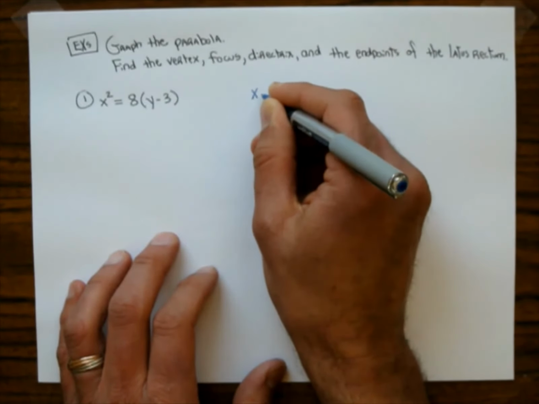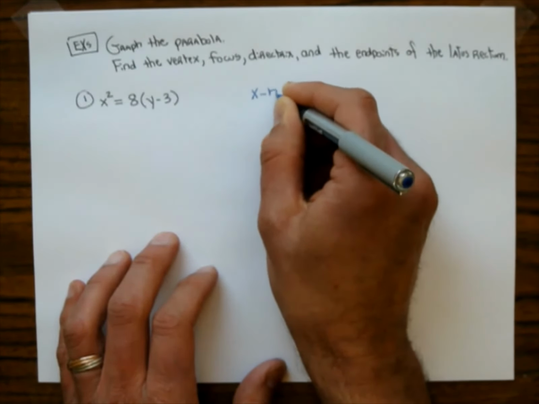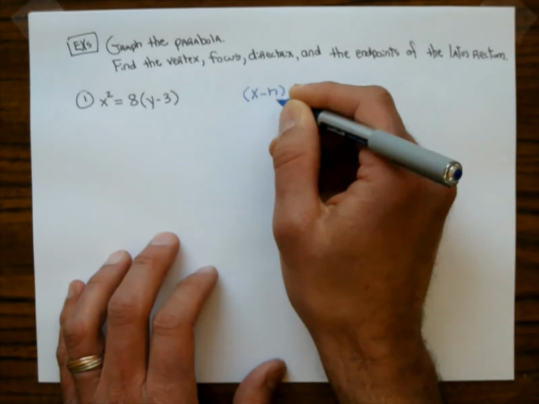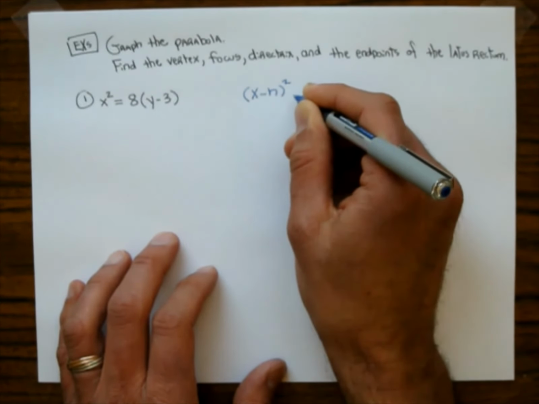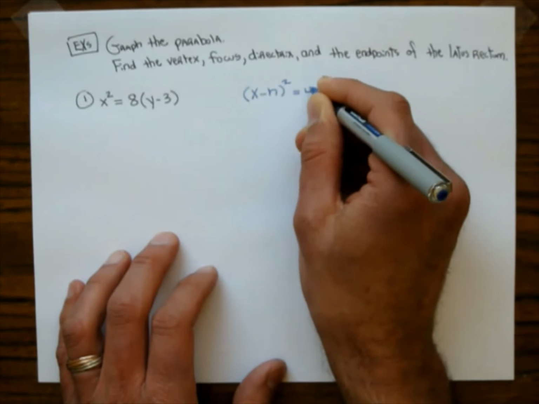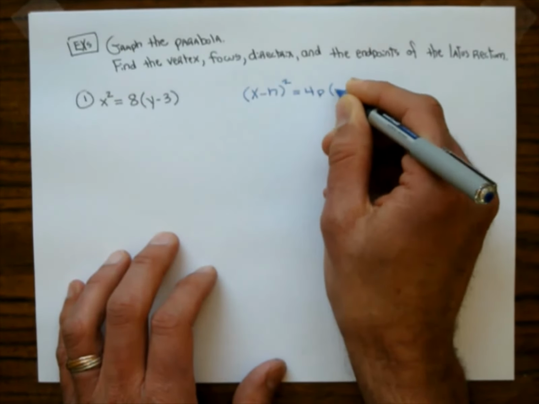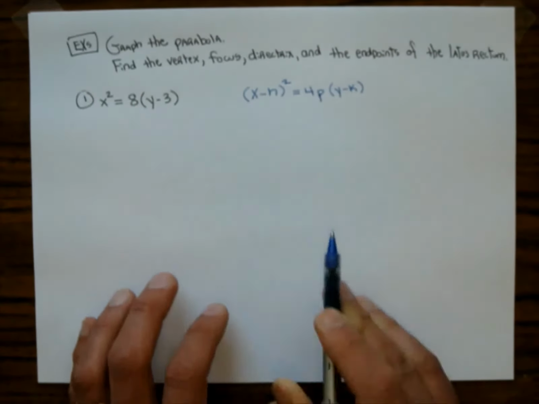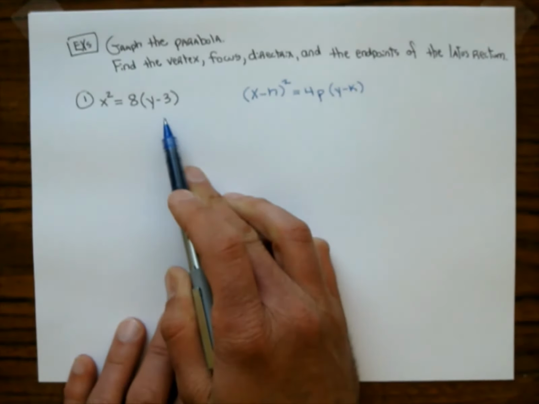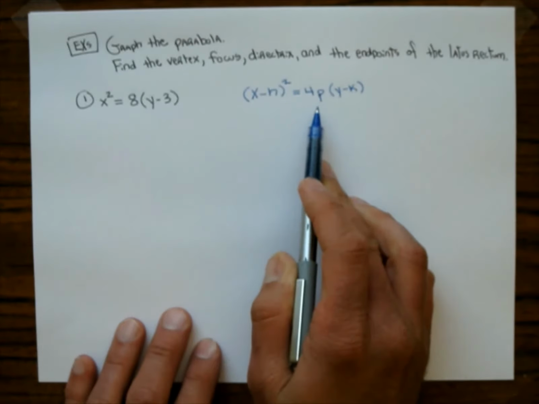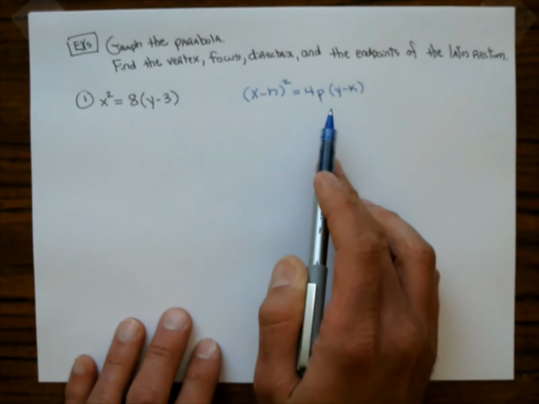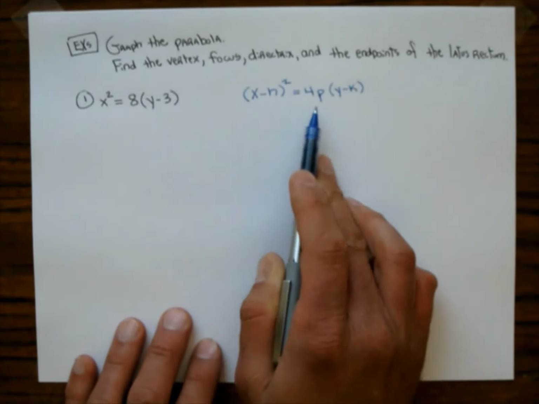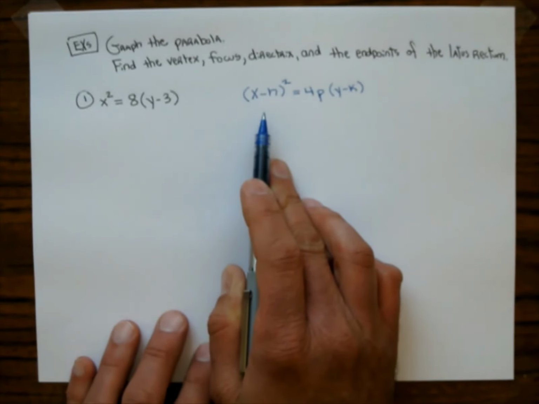So this is from that last sheet that I had that was typewritten. (x minus h) squared equals 4p times (y minus k). So you can see that it fits in that mold, and that would mean that this parabola is an up or down parabola. It's either going to open up or open down.